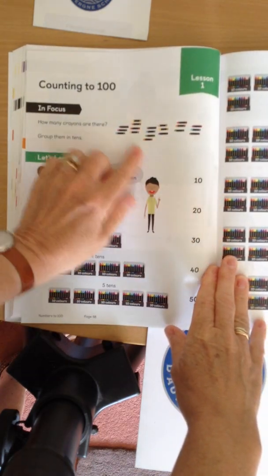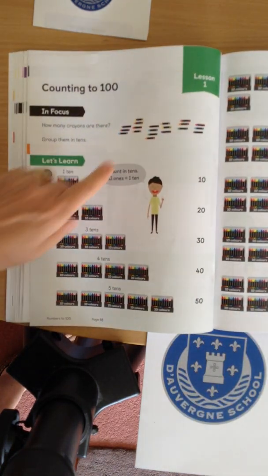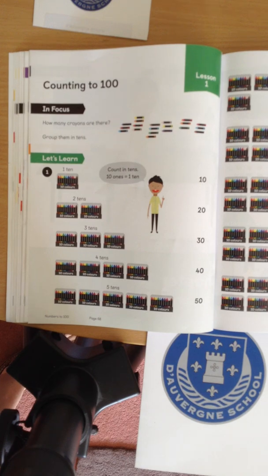Have a look at the picture and see if you can guess, see if you can count, see how quickly you can count how many crayons there are. It's quite tricky. Have a go. If you want to pause the video, do it, and then have a go at counting it so you can see the picture.